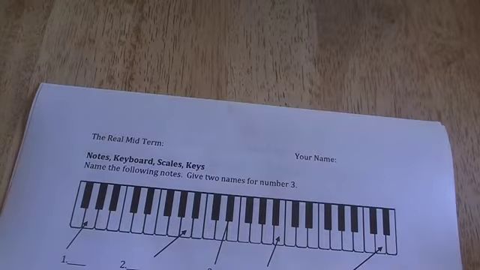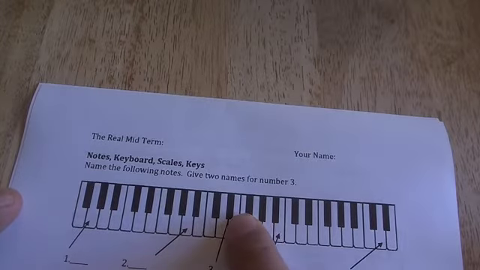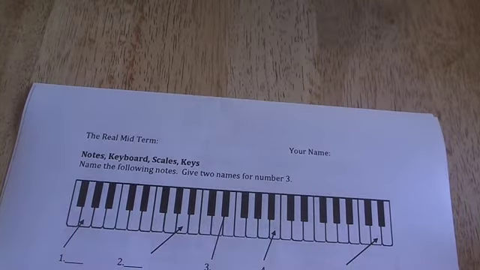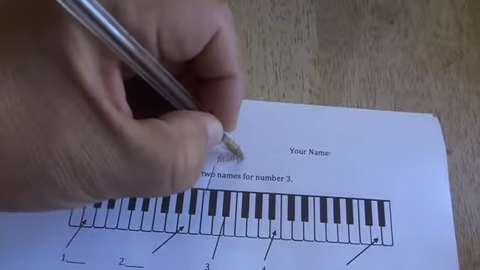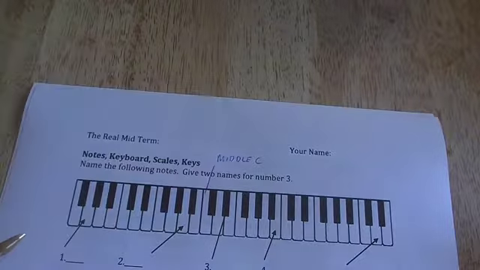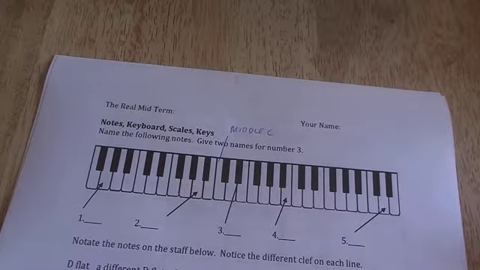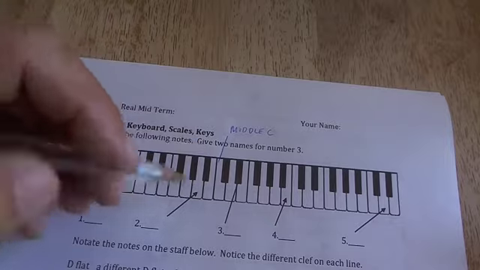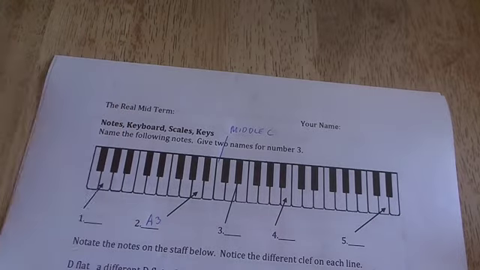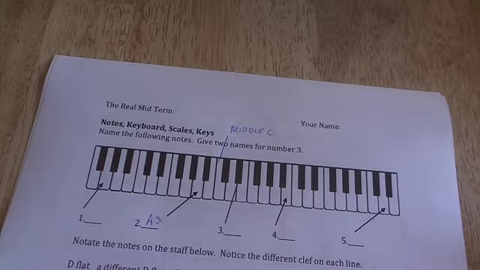All right, so the first thing is it says notate the following note, give two names for number 3 because it's a black keyed note. I also want to point out that this right here is middle C. So when you name these notes, make sure that you have a letter name and a number name. For instance, if this is middle C, that's C4, then this here is A3. See how that works? So octave is important. That's why it's important to know where middle C is.